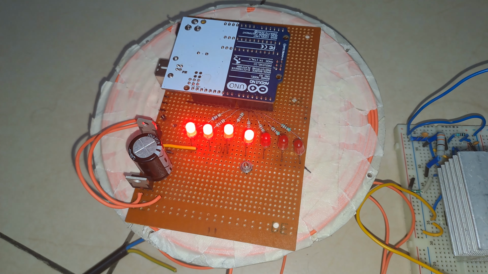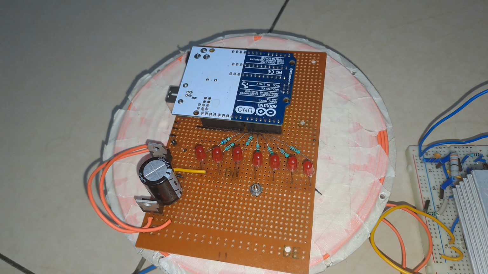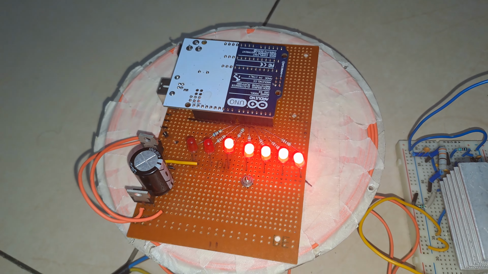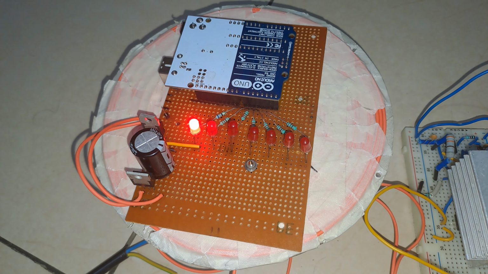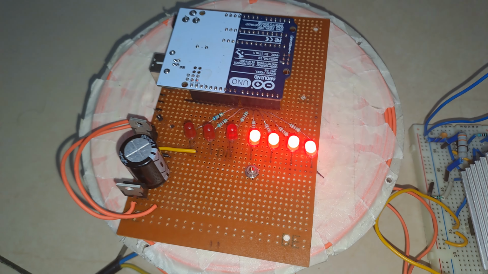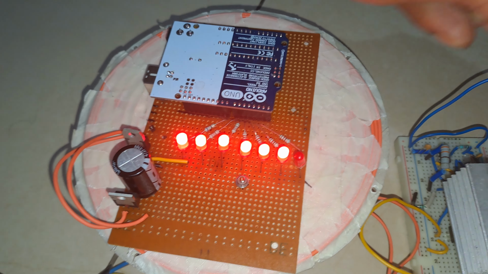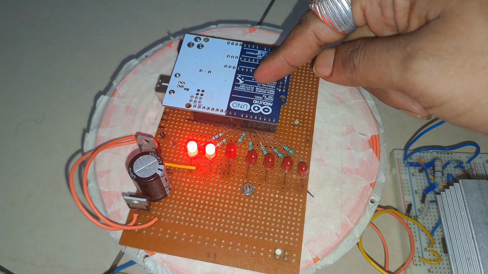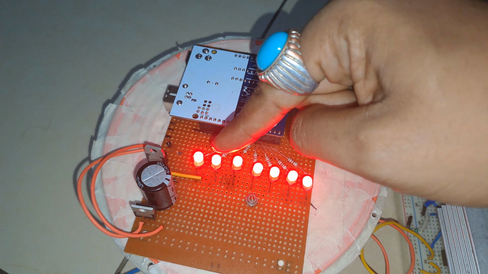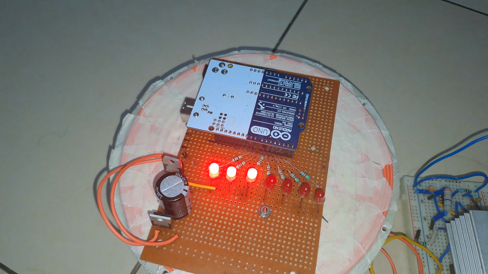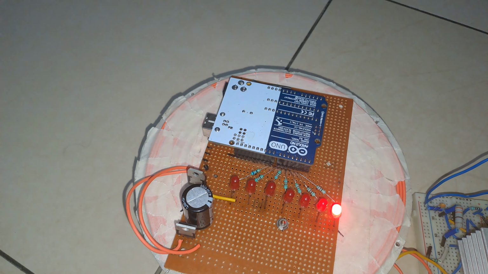Hello all. In this video I am going to show the wireless power transfer between the two coils. I am having two coils. One is the primary coil and another is the secondary coil. As you can see on the secondary coil there is an Arduino board. The Arduino board is programmed with this LED sequence. This LED sequence is already pre-programmed in this Arduino board.